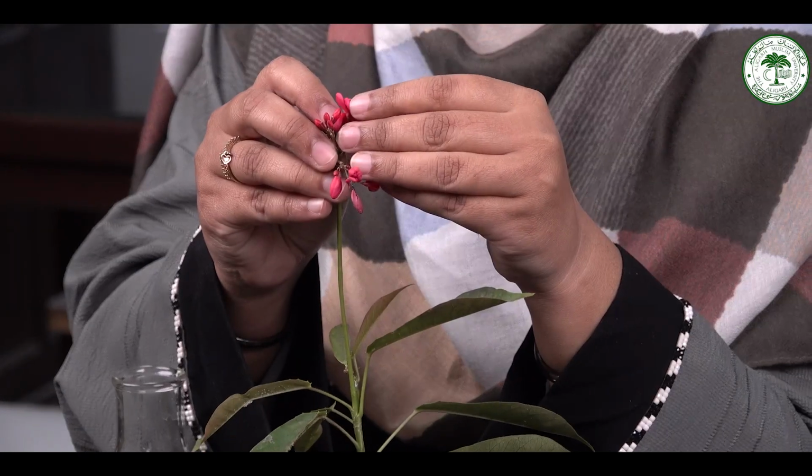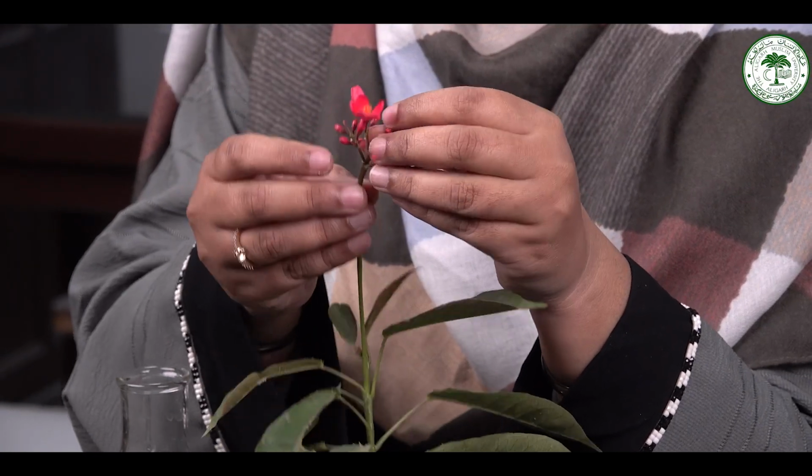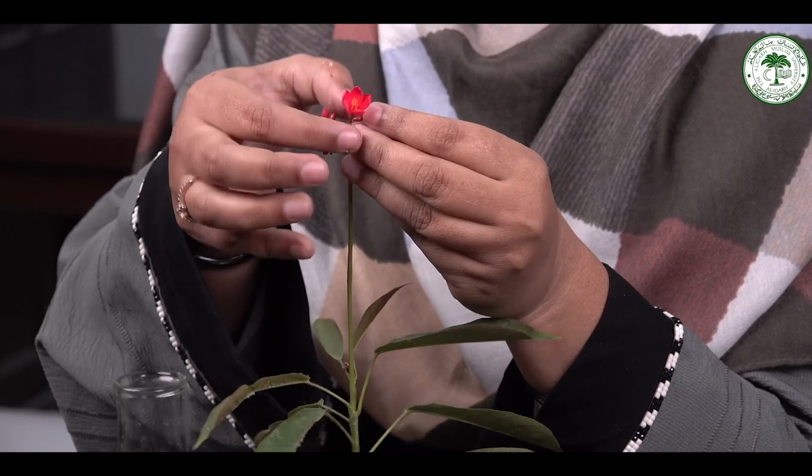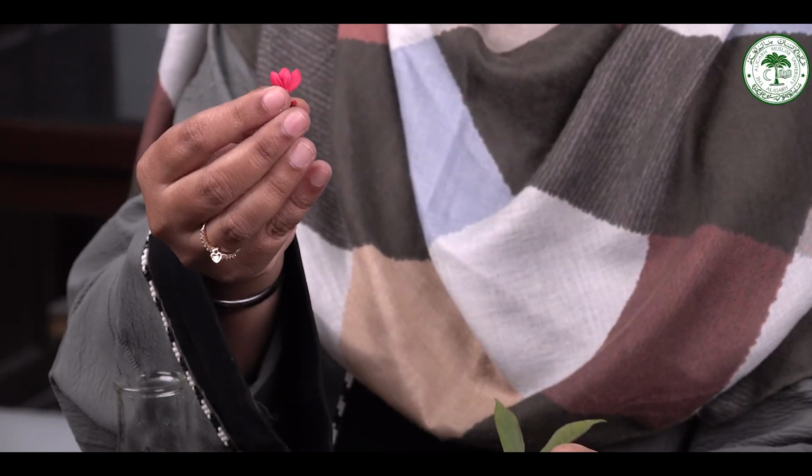So this is one of the important families that has a wide range of habitat variations, and a number of cacti plants belong to this particular family due to its adaptability in different types of conditions, and due to the presence of latex. In this case you can see the perianth clearly.